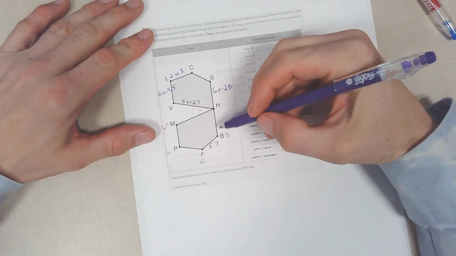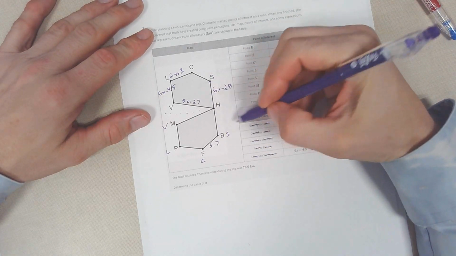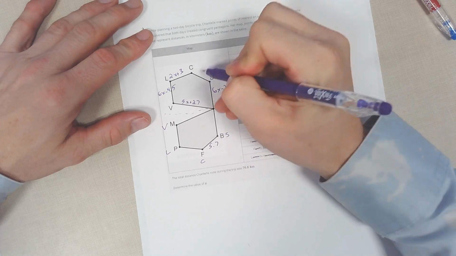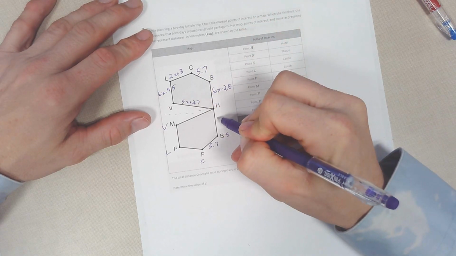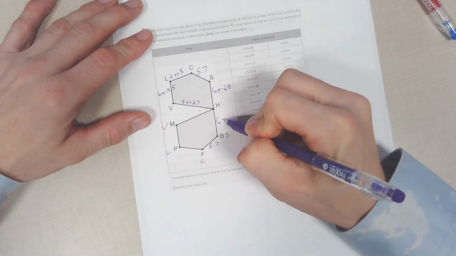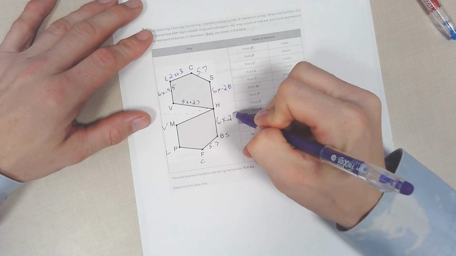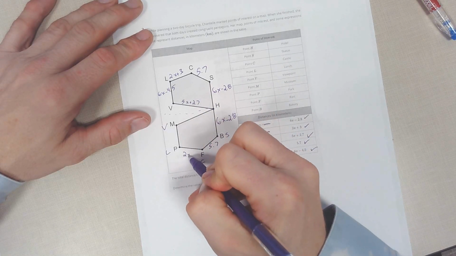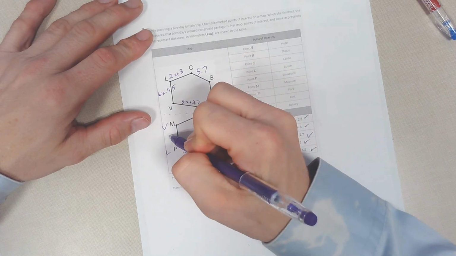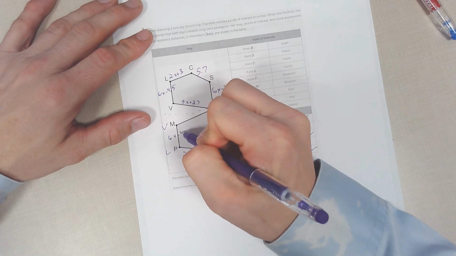So then you need to take all these and fill in their congruent counterparts. So 5.7 is 5.7. This is 6x minus 2.8. And then this would be 2x plus 3. And then this would be 6x minus 4.5.